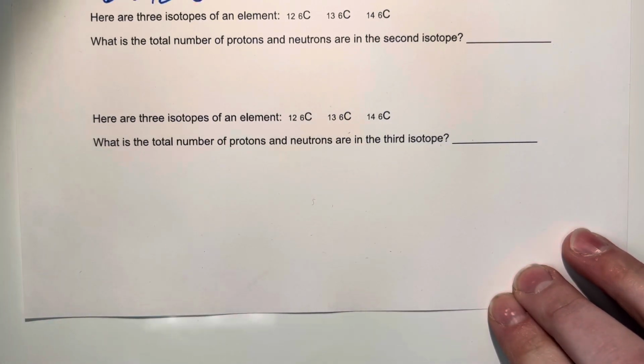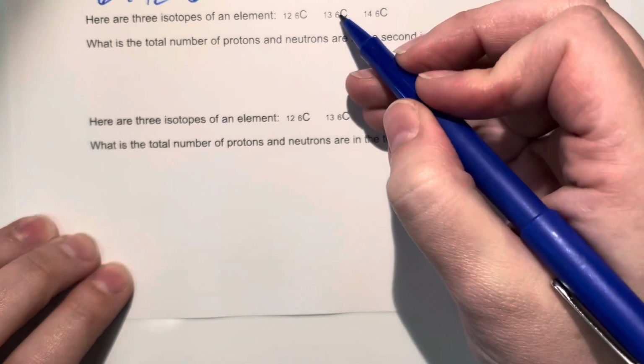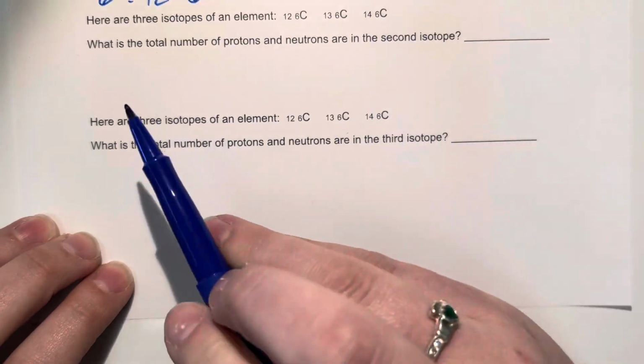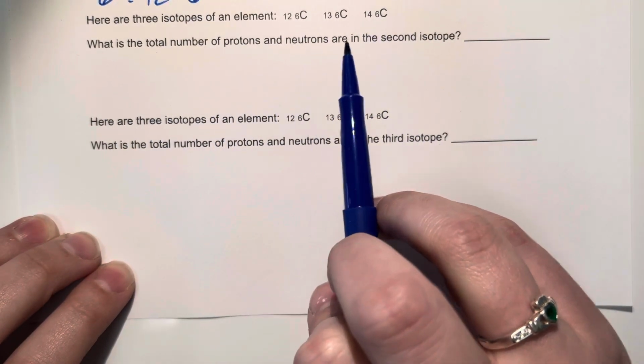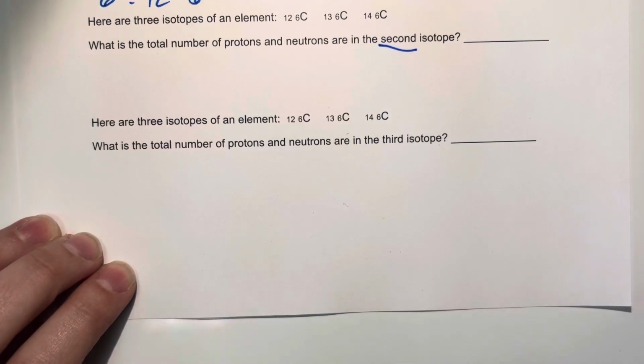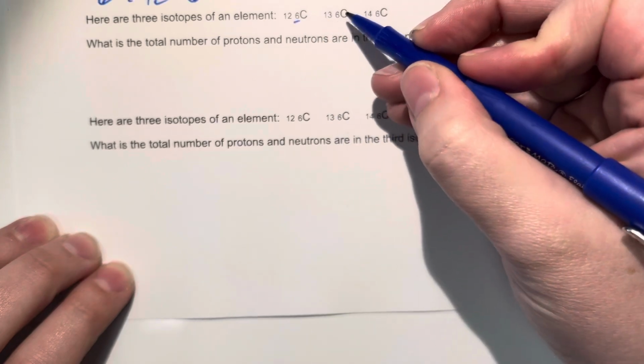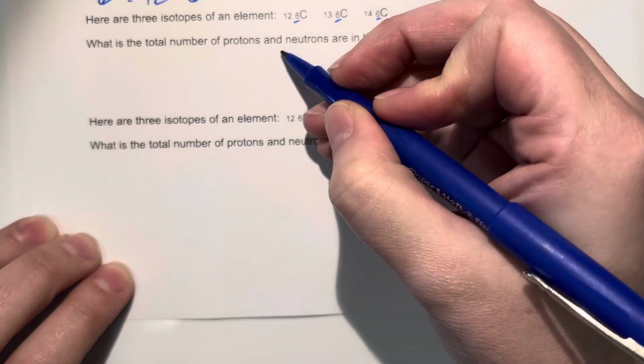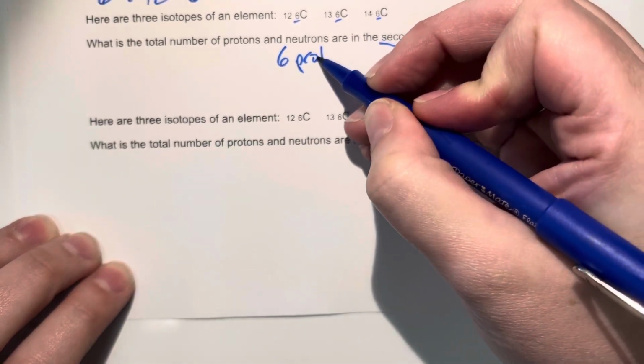Here are 3 isotopes of an element, C12, C13, C14. What is the total number of protons and neutrons in the second isotope? The number of protons is the thing that's going to stay the same. That is that number 6. So I'm going to have 6 protons.